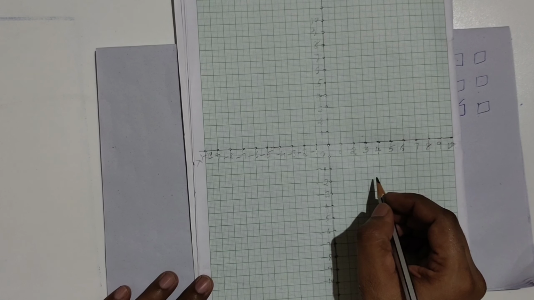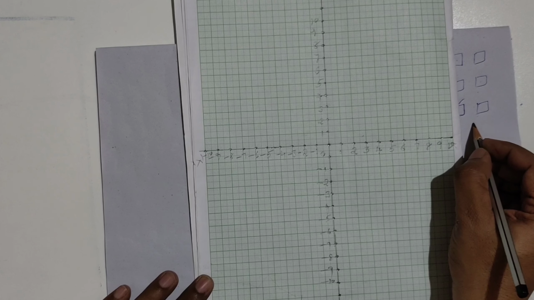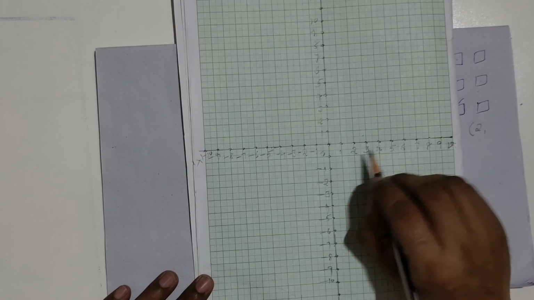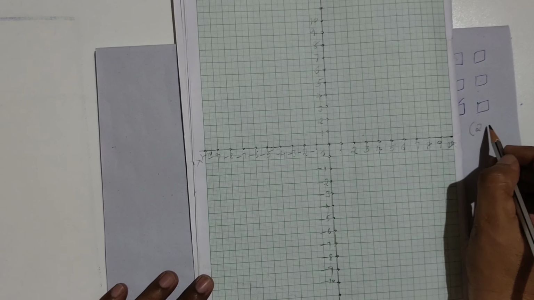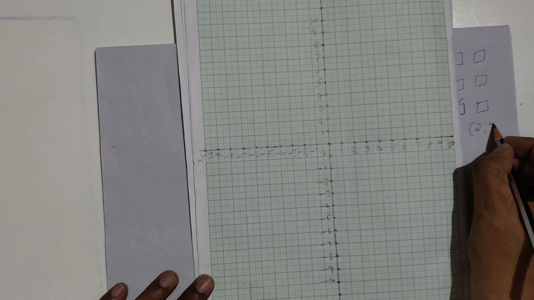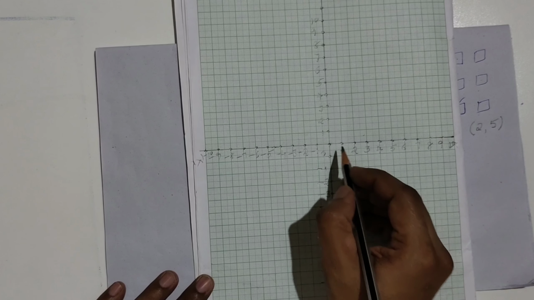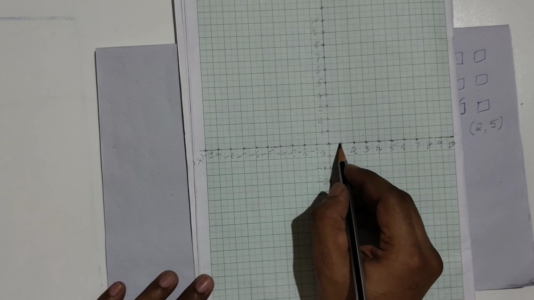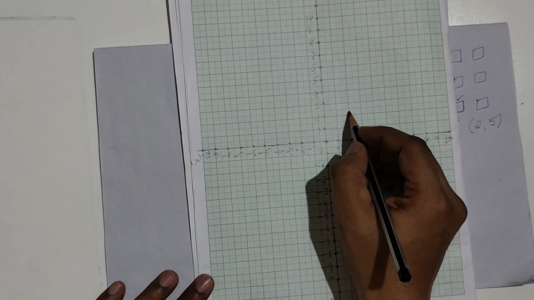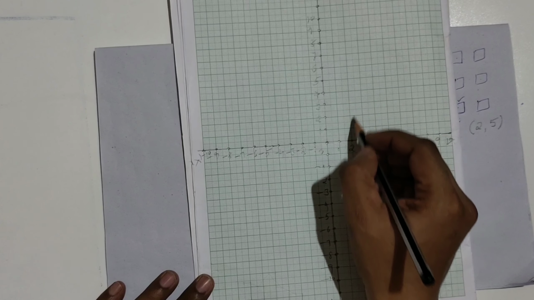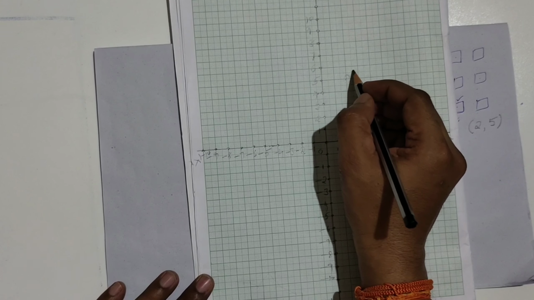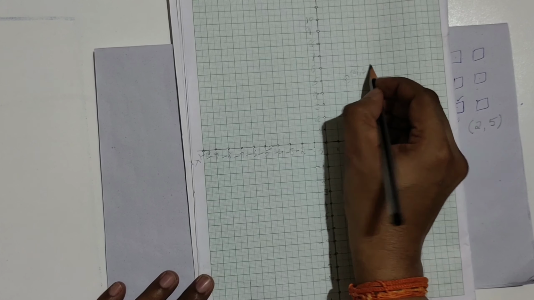So let us suppose I want to locate a point by taking two references, one the horizontal way and another the vertical way, and I would like to locate (2, 5). For that I have to go to 2 on the horizontal line. From there onwards, go vertically up 5 units. So this is my location of the point, that is (2, 5).